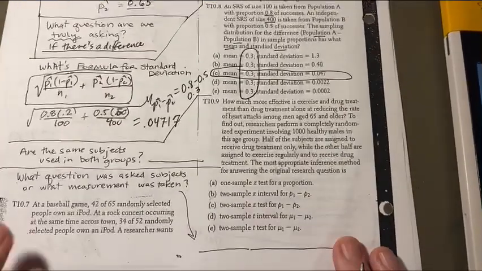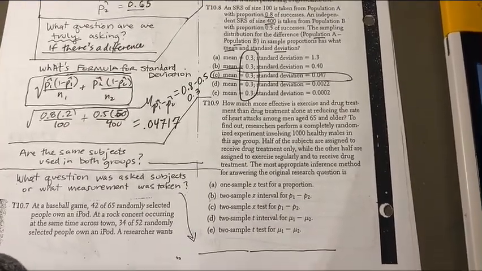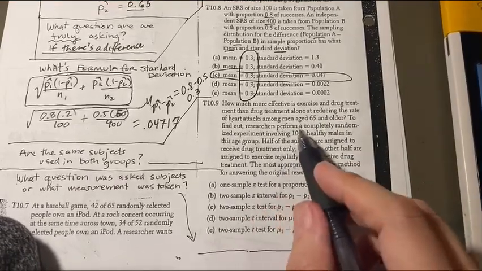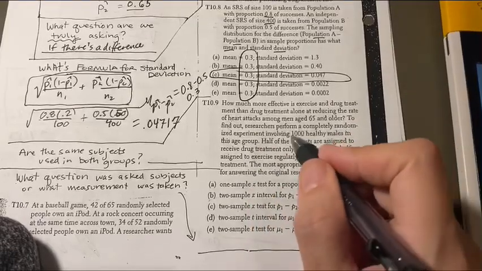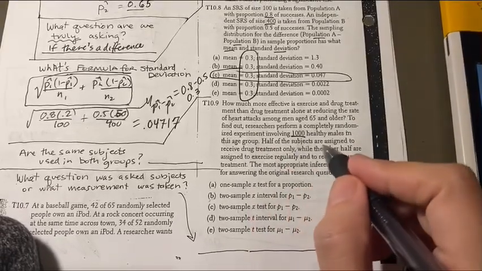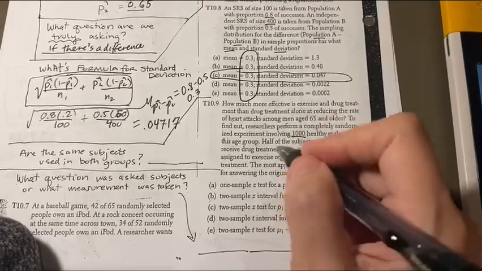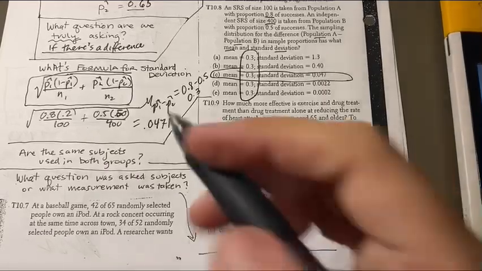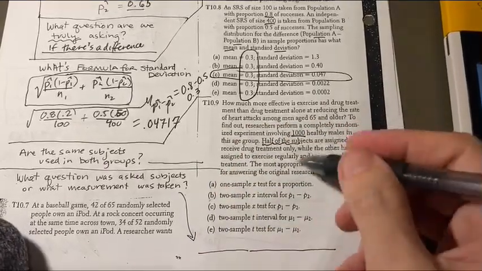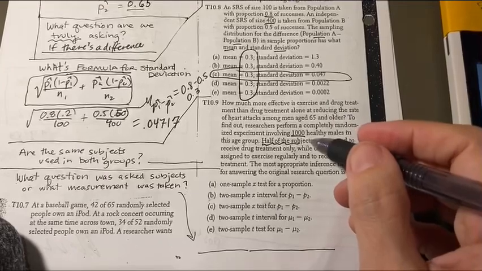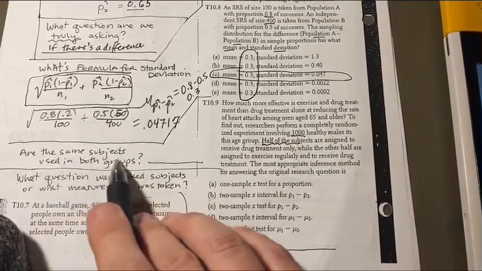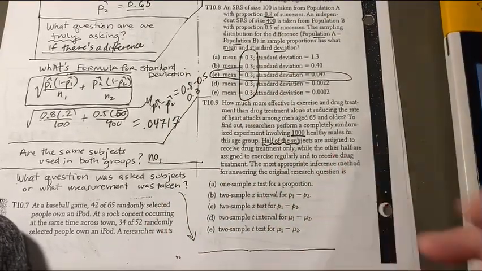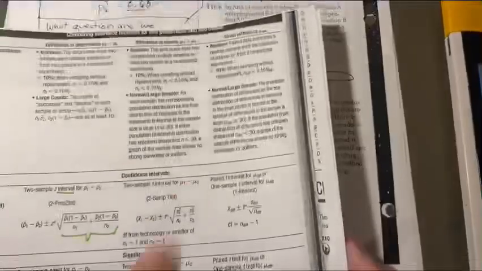Last question. How much more effective is exercise and drug treatment than drug treatment alone? To find out, researchers performed a completely randomized experiment involving 1,000 healthy males. Half the subjects are assigned to receive the treatment, so half. So we didn't do the treatment like in class where you got strategy A and B and both were performed on the same person. So are the same subjects used in both groups? No, it's not like our activity with memorizing words. So we know that it's not mean difference.